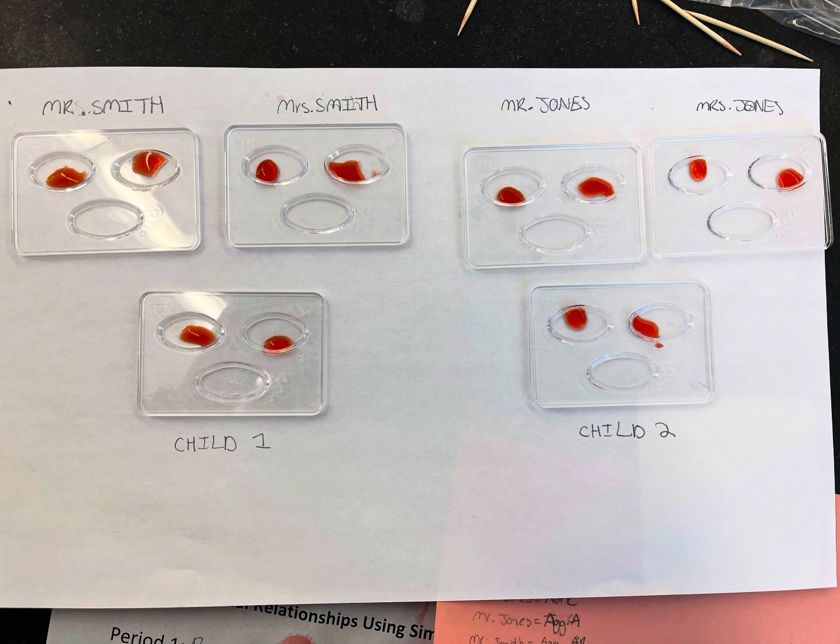For child 2, no agglutination occurred, meaning he had type O. This matched Mrs. Jones' blood type, meaning child 2 belonged to the Jones family.